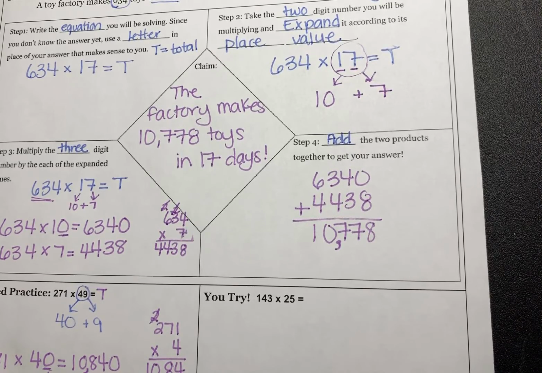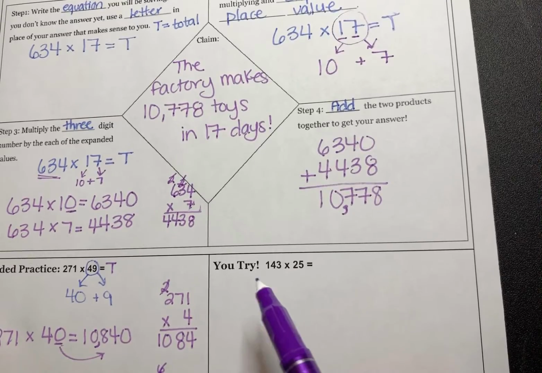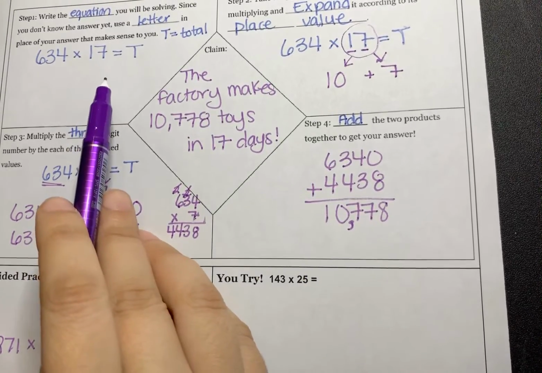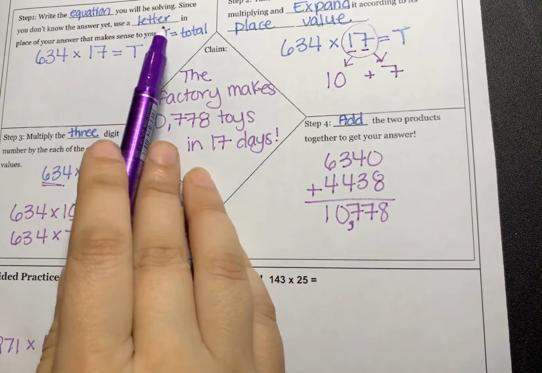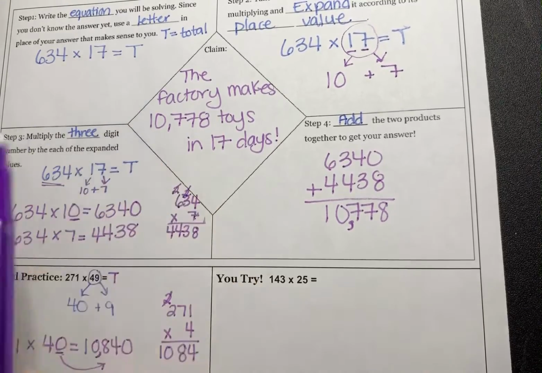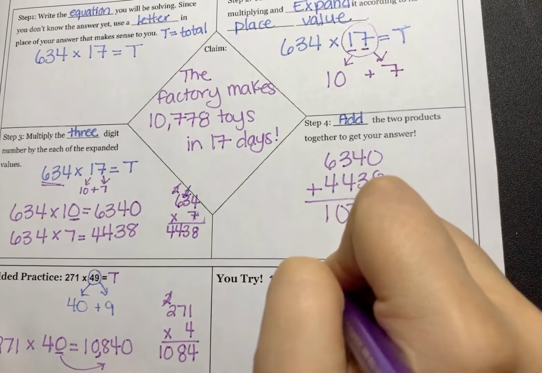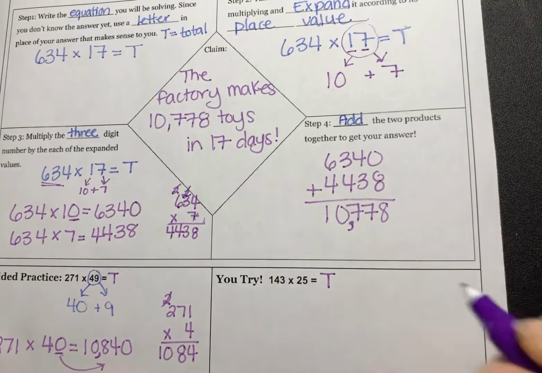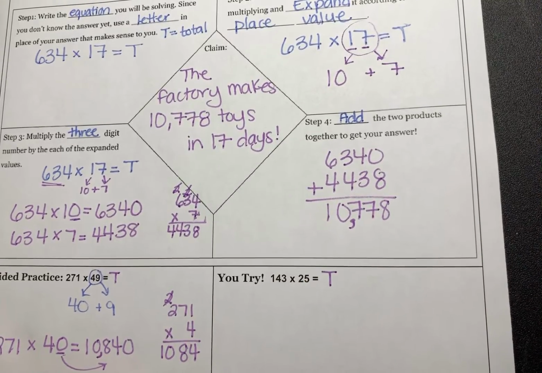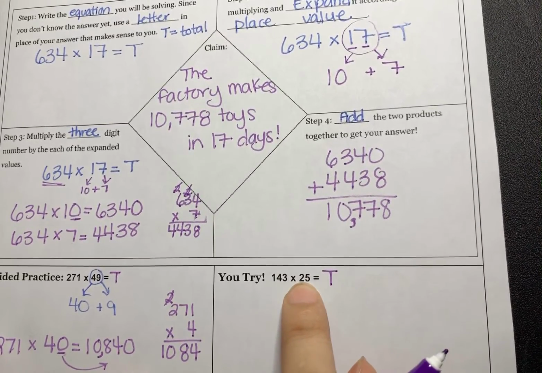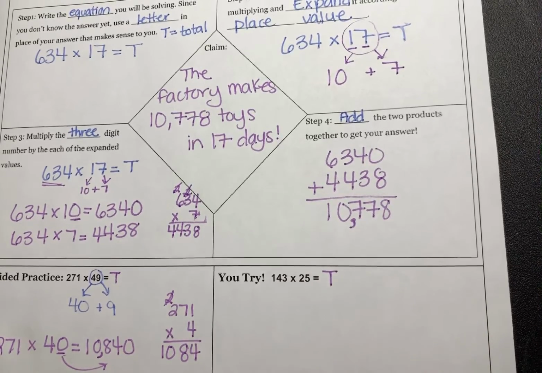Okay, let's see how you did. So I know that for step 1, I'm writing the equation, making sure to put a letter in place of that unknown answer. And we know that since it's multiplication, we're looking for the total, so we're going to represent that total with t. So I have 143 times 25 equals t.